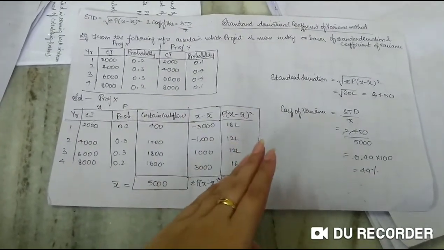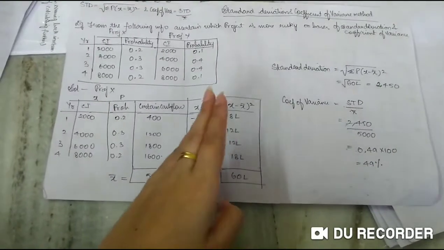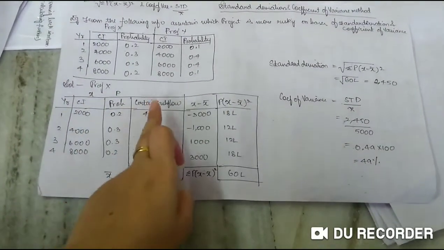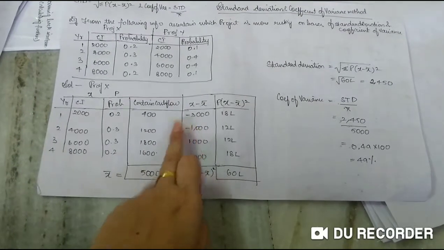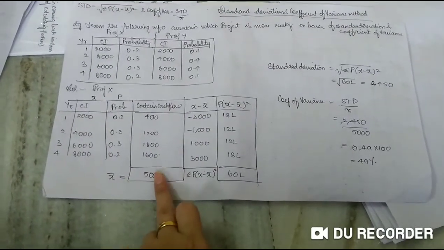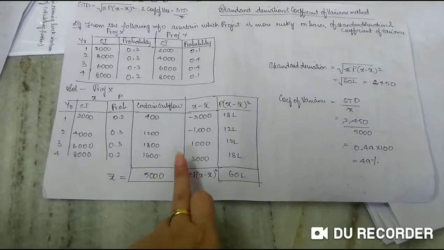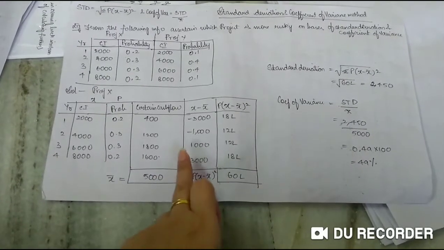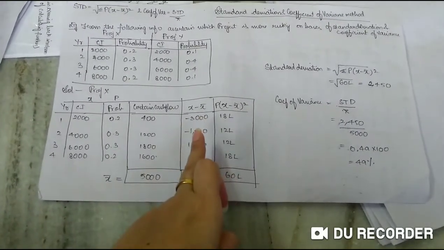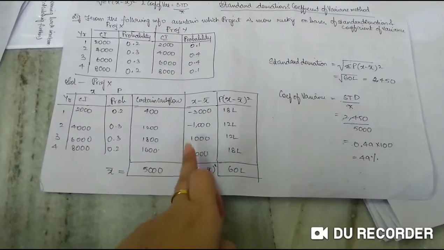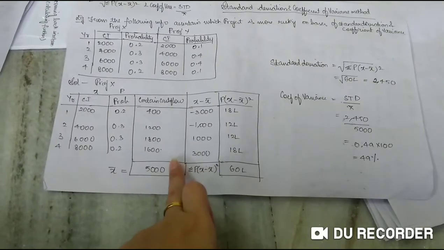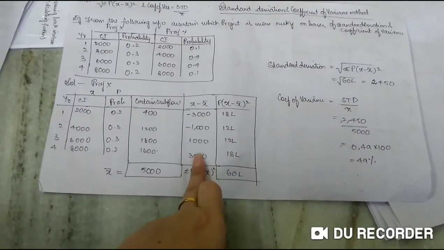Next step, what we have to do is X minus X bar. Now what is X? X is the cash inflow. So what is the formula? X minus X bar. So 2000 minus 5000. Already we have calculated X bar, no? So what is 2000 minus X bar? That is 5000 is equal to minus 3000. 4000 minus 5000 is minus 1000. 6000 minus 5000 is 1000 and 8000 minus 5000 is 3000.